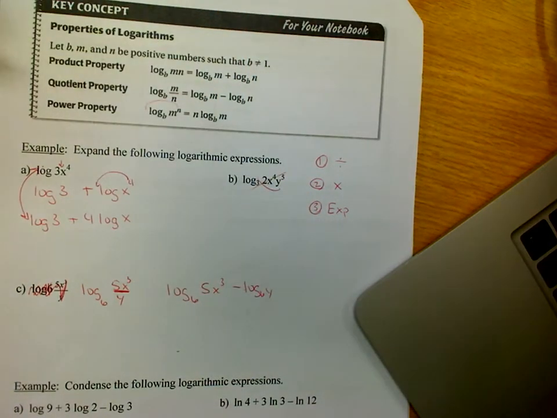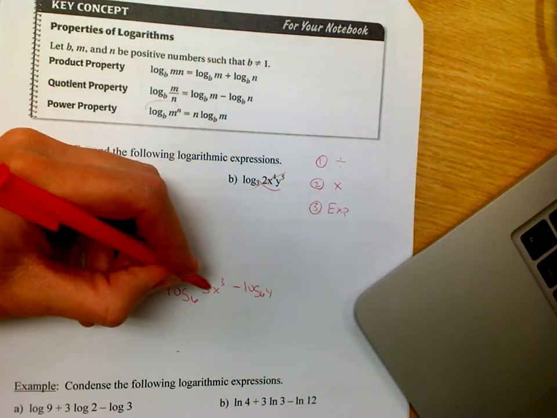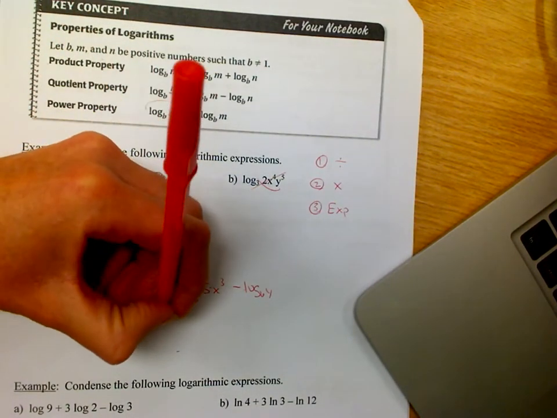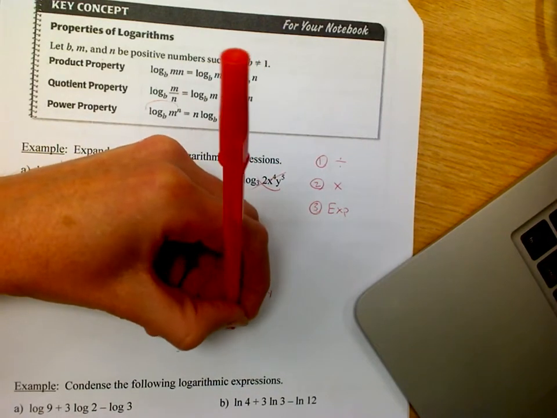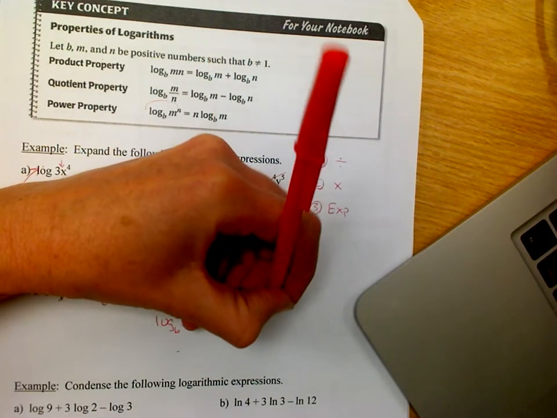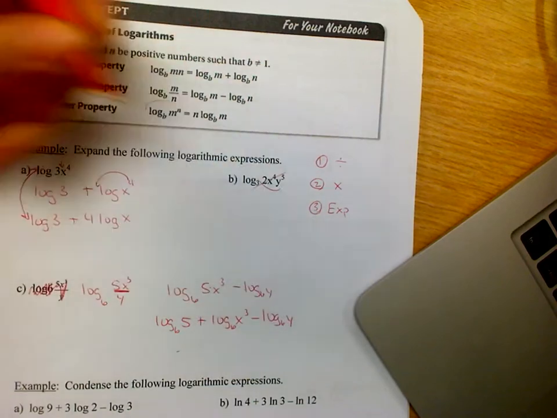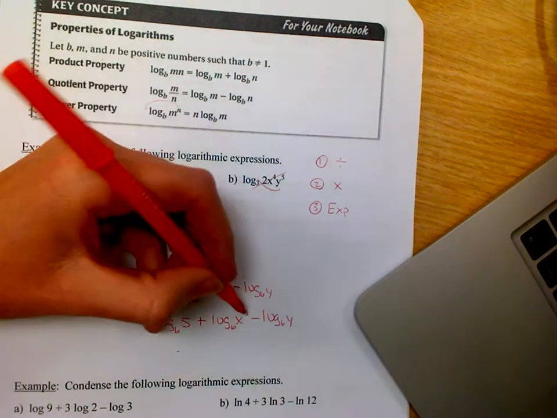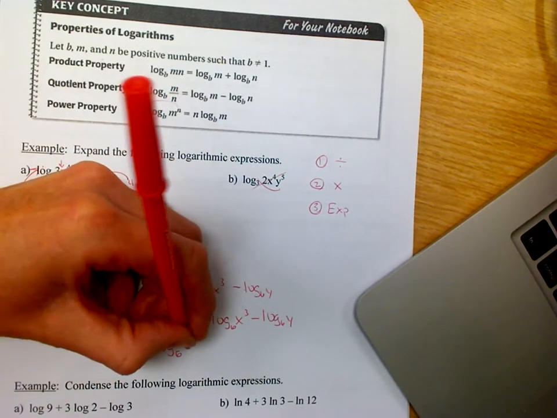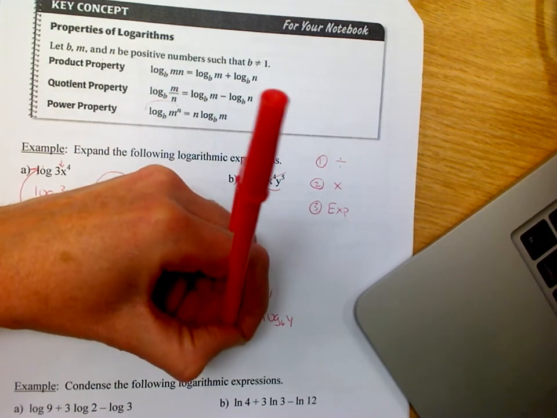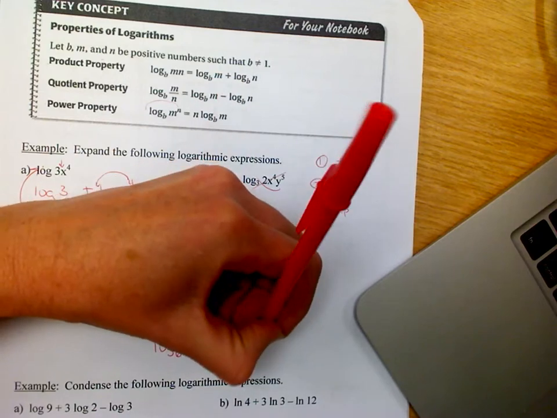Then I look for any multiplication. Well, I have multiplication right here, so I'm going to split that front term into two more pieces using addition. And then lastly, I look for any exponents. Those need to come to the front. And so my final expanded answer will be this.